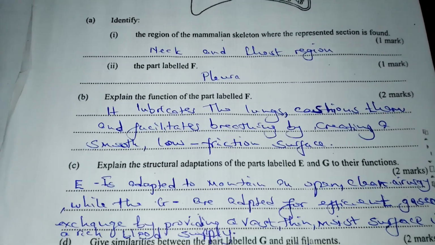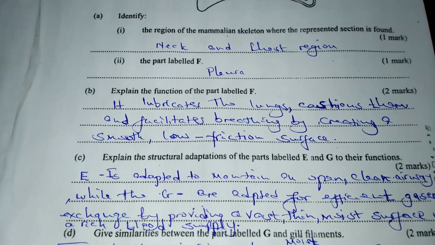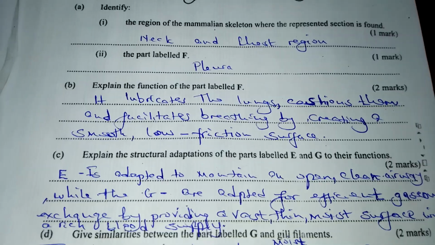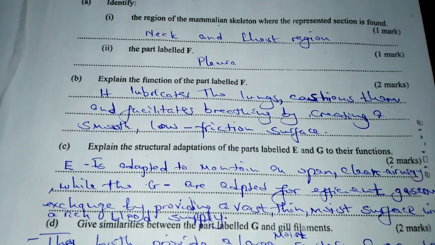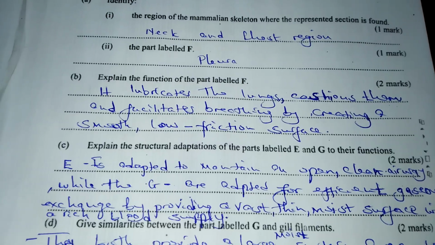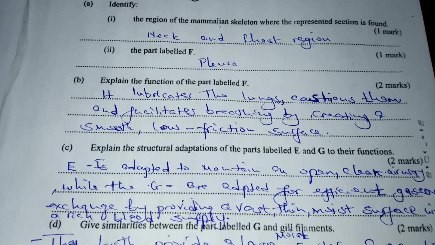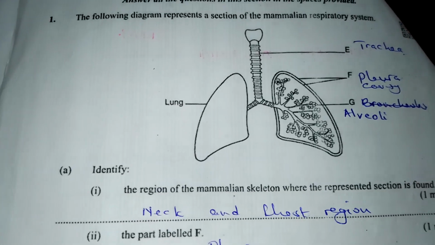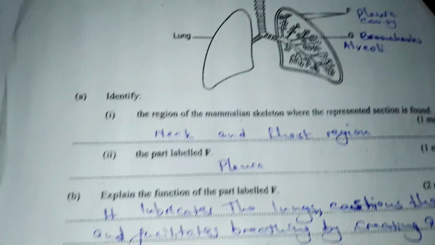Then C, we were told to explain the structural adaptations of the parts labeled E and G to their function. Let us just go and see E and G. You can be able to see that E is the trachea, and then G is the alveoli.